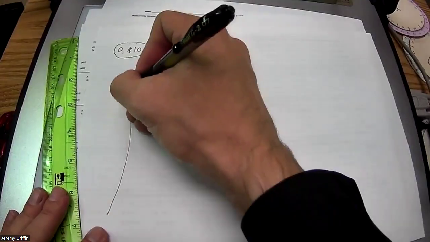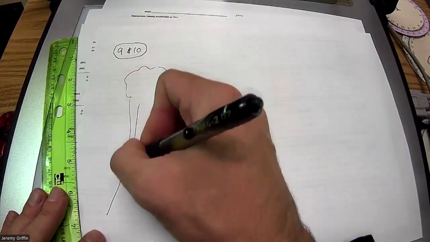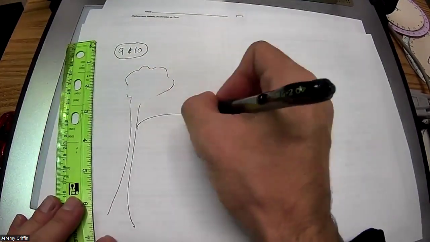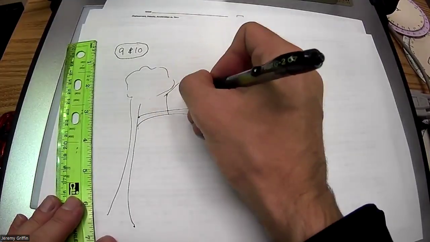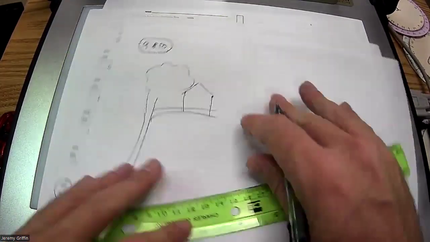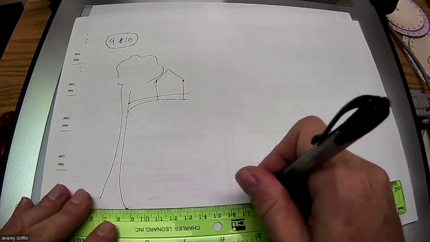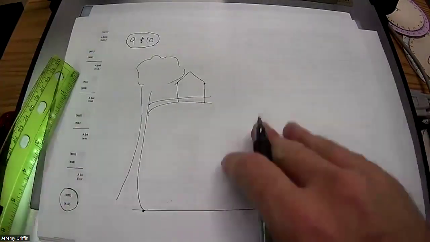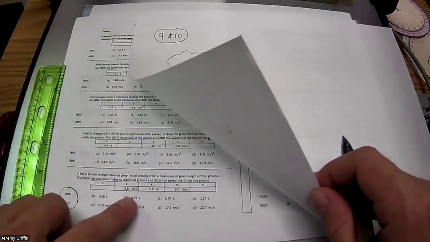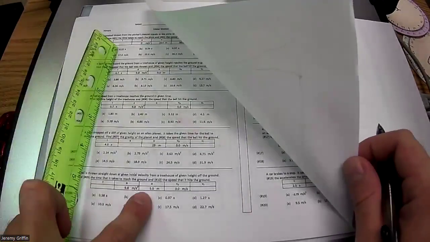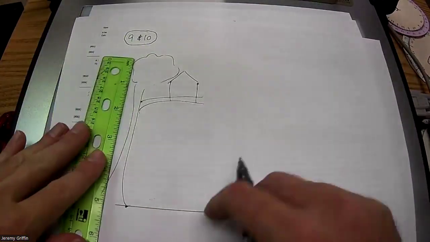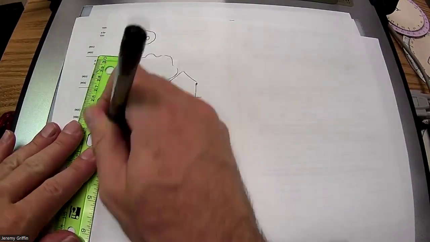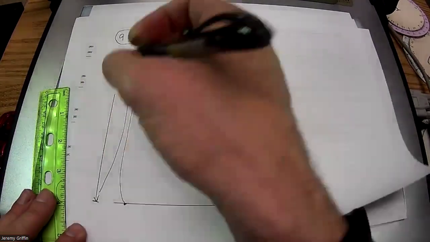So we got ourselves a tree and a house and a tree house. All right, got the ground down here. And I gave you guys some values already. Like I told you, the height of the treehouse. Now I'm looking at my treehouse. My treehouse is 5 meters tall. Your guys' treehouse is probably something different.